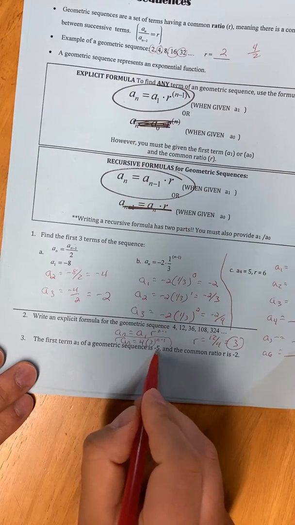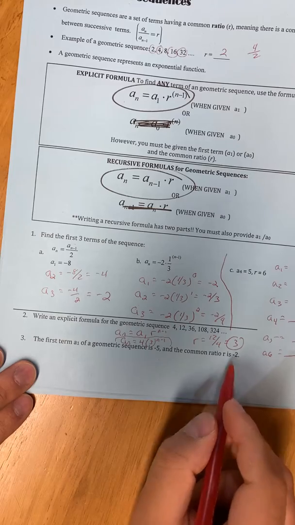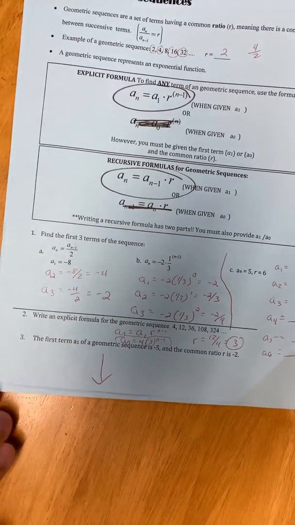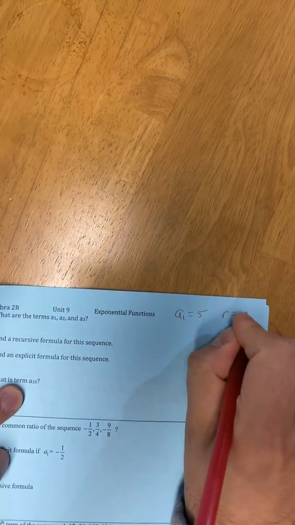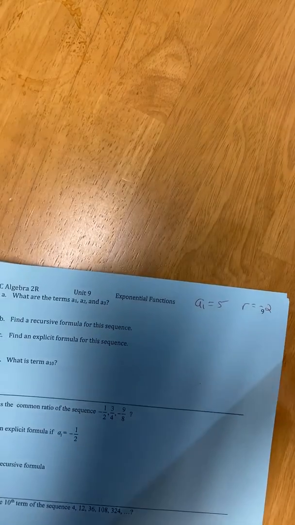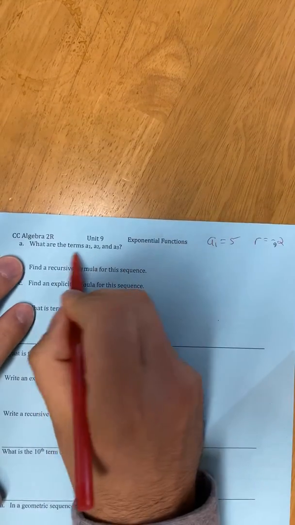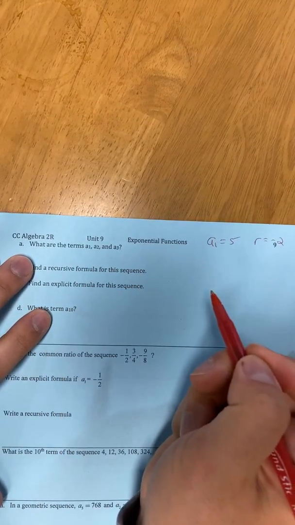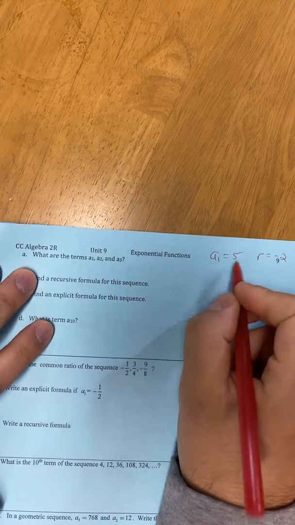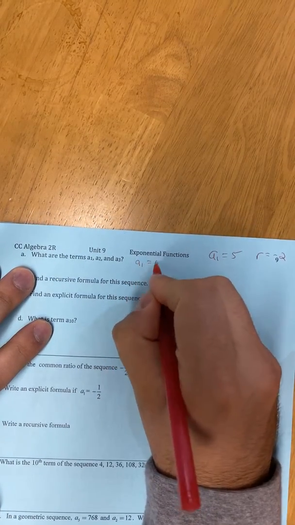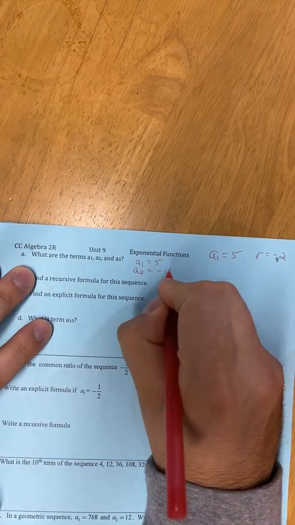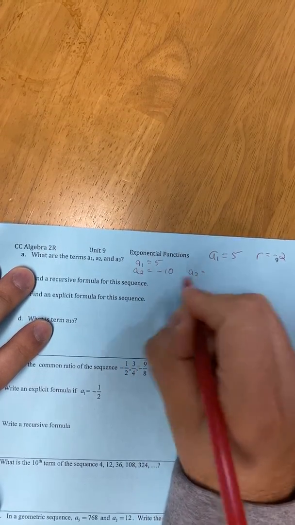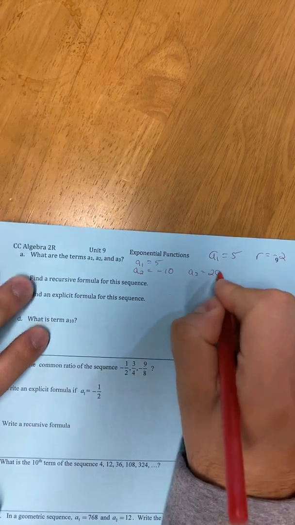The first term is 5. The common ratio is -2. All right, this question goes on the next page. So the first term is 5. Common ratio is -2. All right, Kayla, put your phone away. So what are the terms A1, A2, A3? Well, hello, A1 is 5. So A2, we got to multiply that by -2 to get -10. And A3 is times that by -2, I get 20.